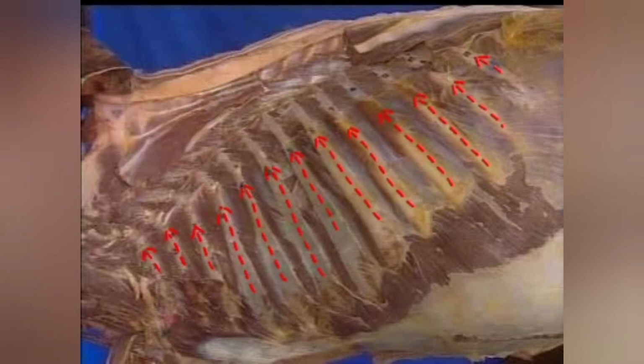See the ribs which are numbered from 1 to 13 and the intercostal spaces in between the ribs. This triangular area behind the posterior border of the last rib is the paralumbar fossa. This is the floor of the thorax formed by sternum.